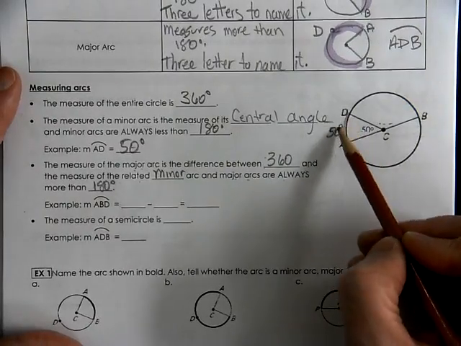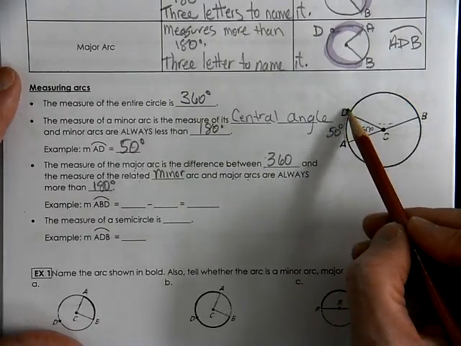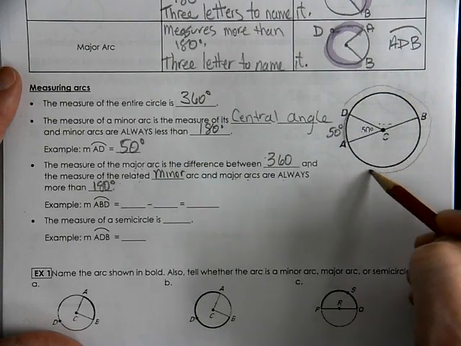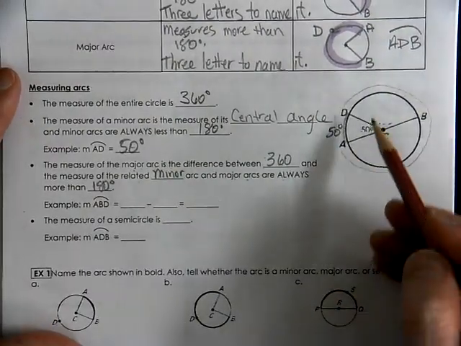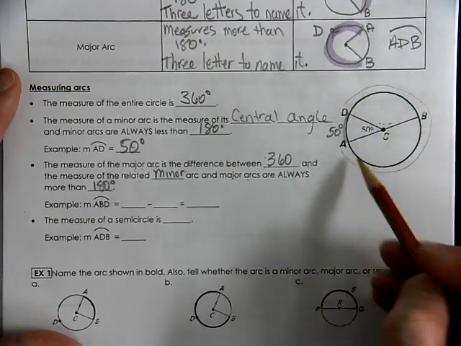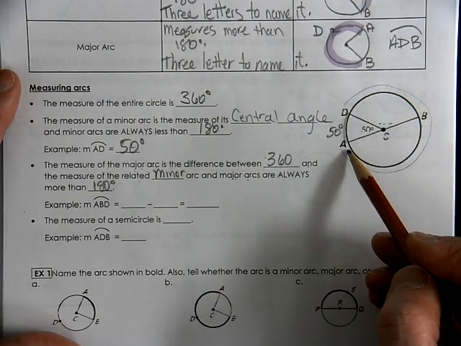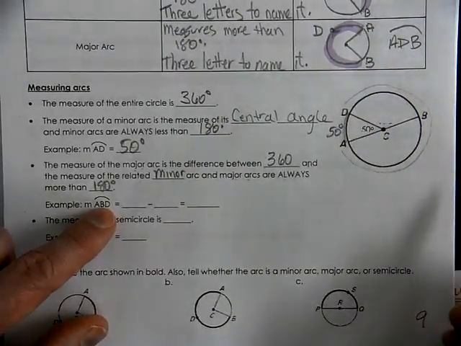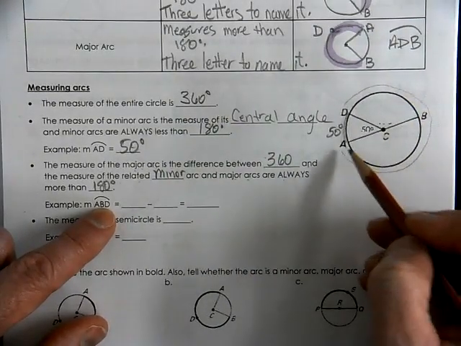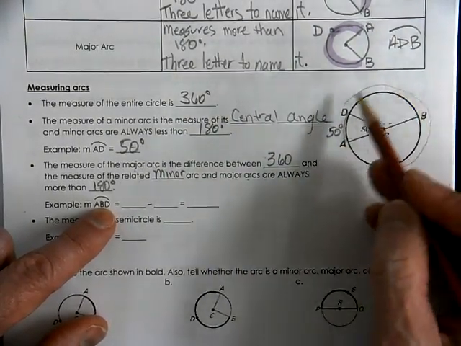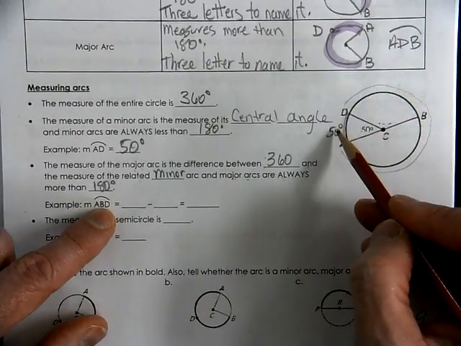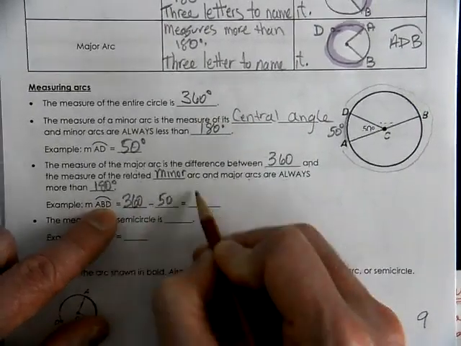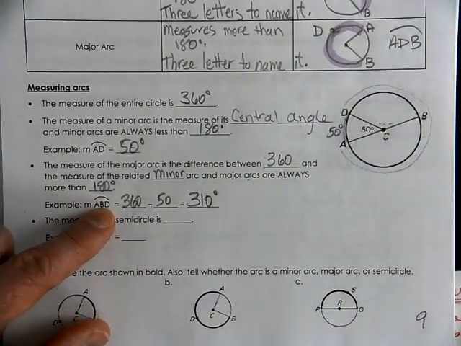So if this is 50, we're looking for the measurement of the arc going the other direction, all the way around to D. From D, B, D, that arc. They named it ABD, which is the same amount. What's that going to be? Well, it's going to be the entire circle, not counting the 50. So it's 360 minus the 50. So that's 310 degrees.